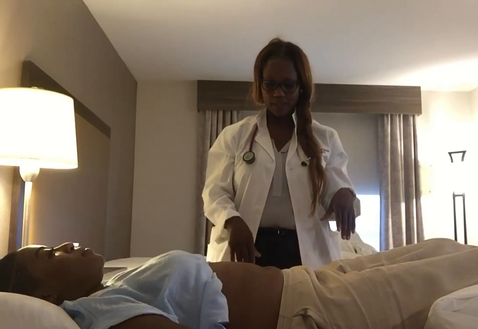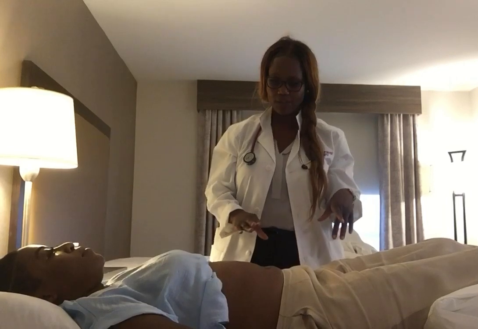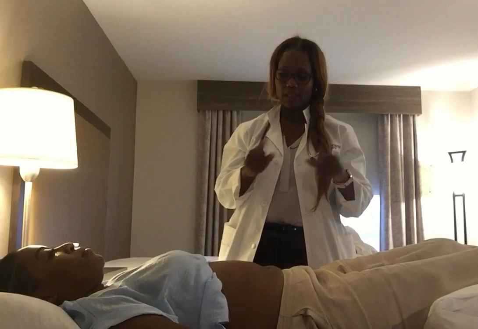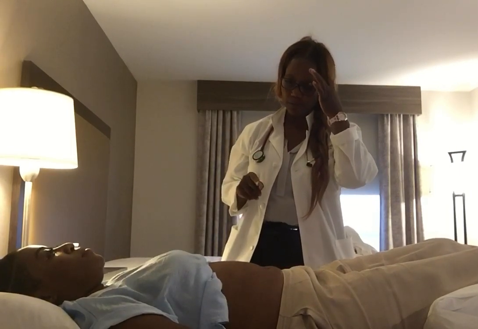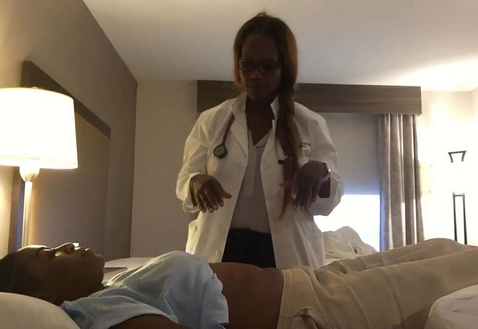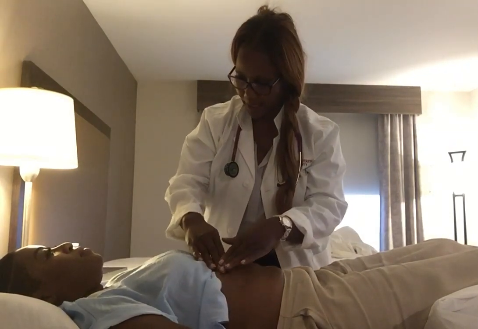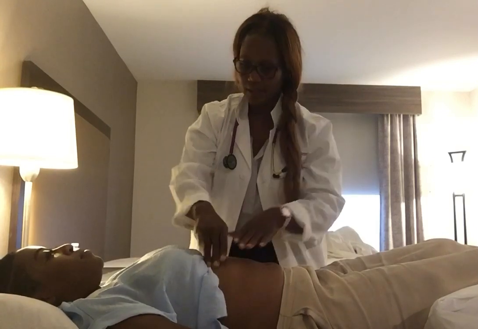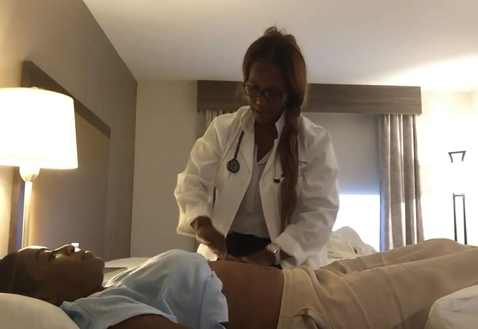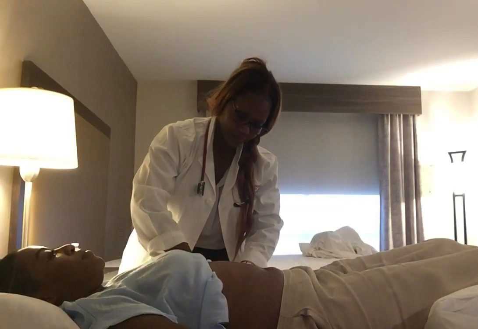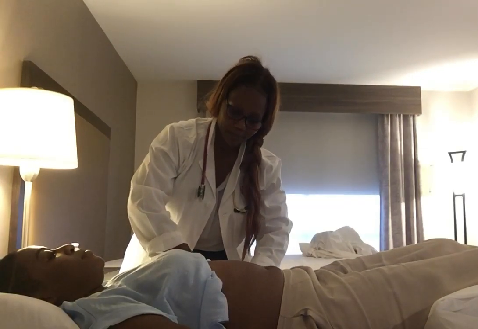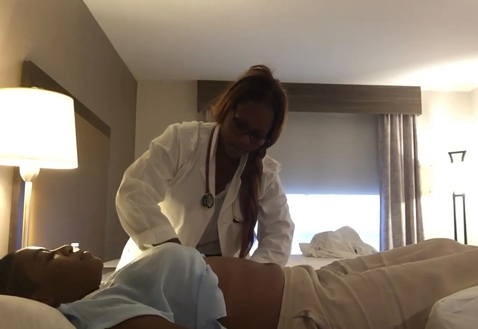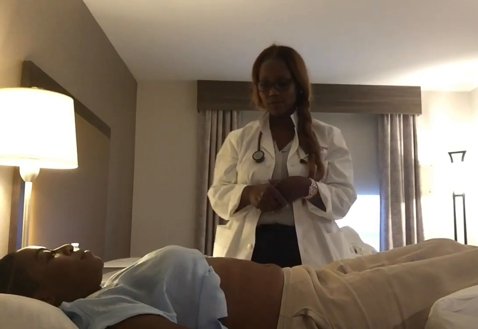Then I forgot to palpate the liver and the spleen with inspiration, so I'll do that at this time. So if you can inhale for me, and then I'll press, feeling that liver. Okay, that is normal. Exhale for me. Okay, then I would do the same for the spleen. I would have her inhale. Take a deep breath for me. Very good. To see if I feel that spleen, which I don't feel, which is a normal finding.